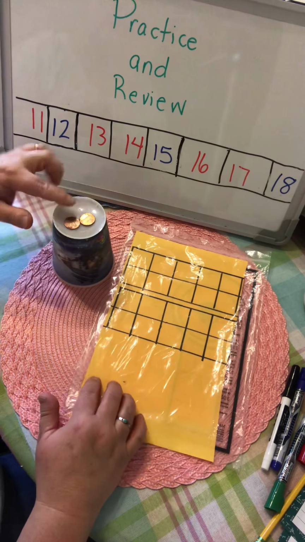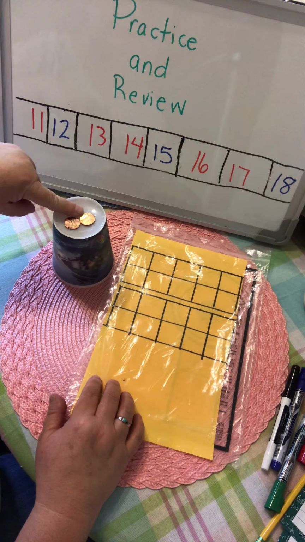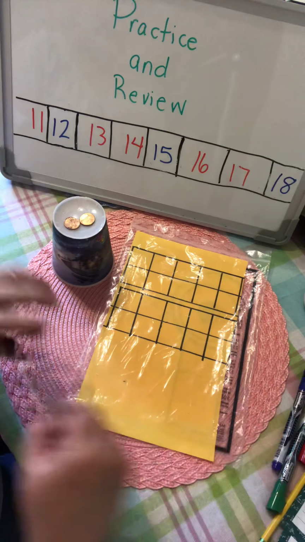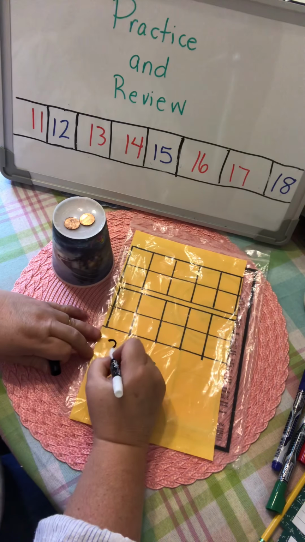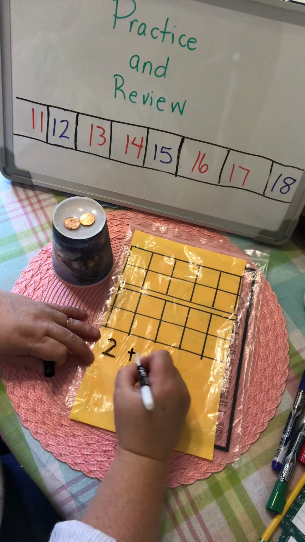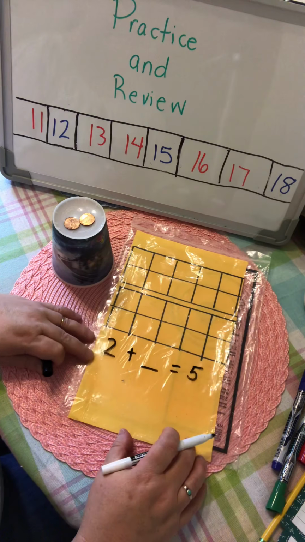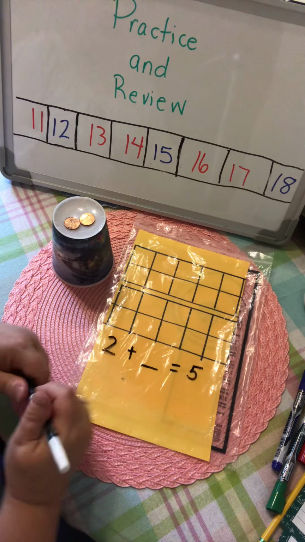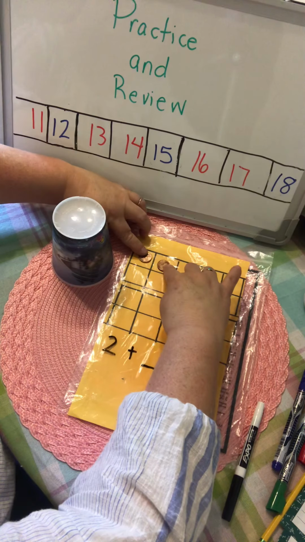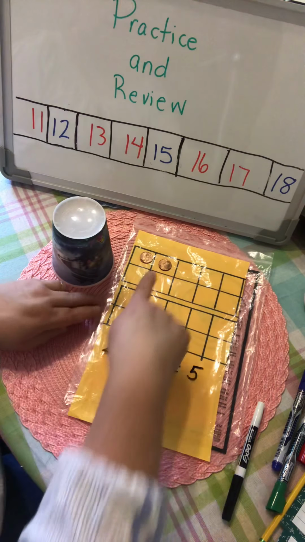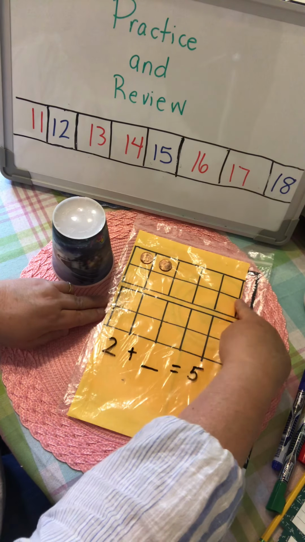Okay? So I see I have 2 pennies on top. I know I have 5 pennies altogether, so some pennies are missing. I have 2 pennies, so I can start with that number. 2. I know I have 2. 2 plus some more equals 5. So I'm going to put that on top of my 10 frame, and I know the top part of my 10 frame equals what, boys and girls? It equals 5. Good job.